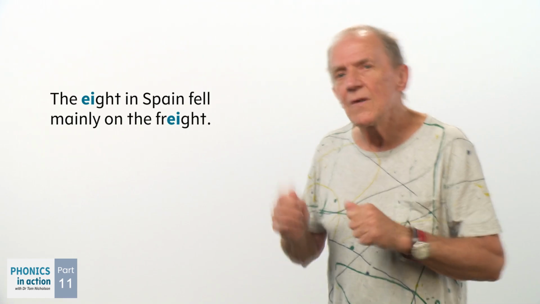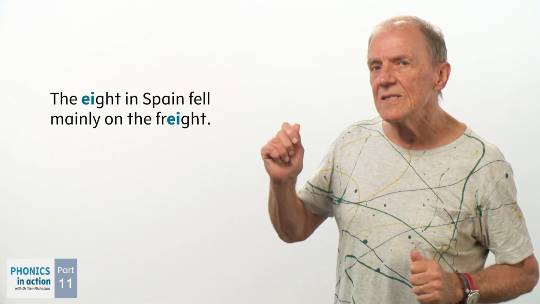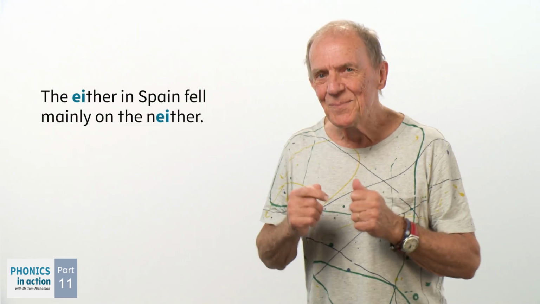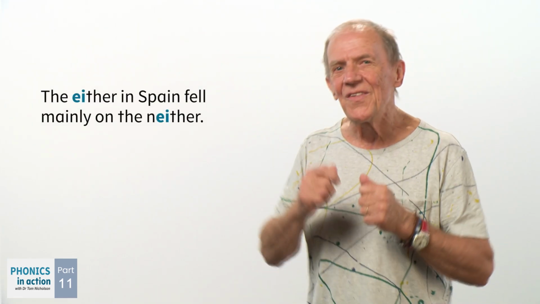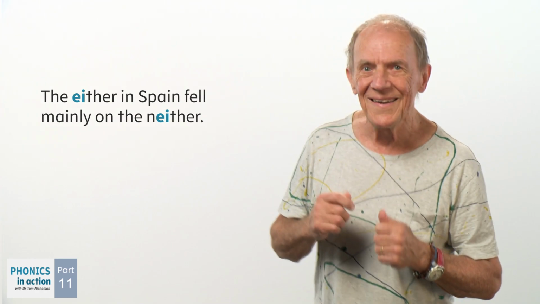Here we go. The eight in Spain fell mainly on the freight. The either in Spain fell mainly on the neither. Neither. Great job. Well done.